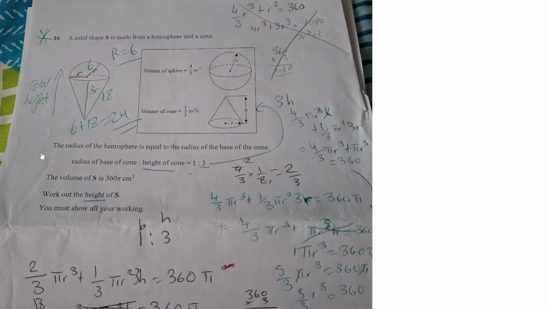Move this over and then we can write over here. I think the first thing I would do is create an equation for this. What were they asking for? Work out the height of the whole thing. Okay, that's fine. So obviously I'm going to set up the volume of the whole thing, right? Actually, I think in my predicted paper I made one similar to this. It didn't have a ratio, but it was kind of similar actually. Oh, it was calculator. Okay, nice.